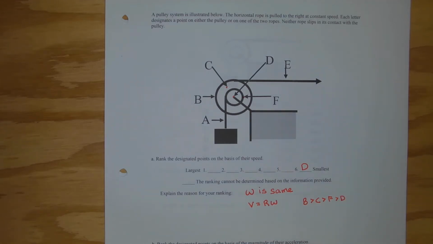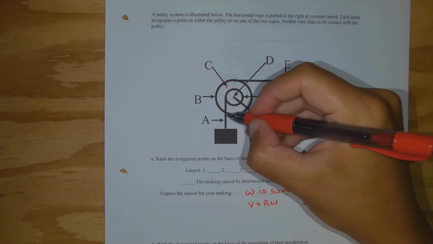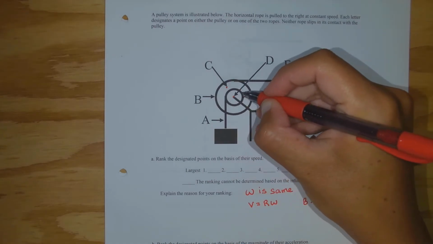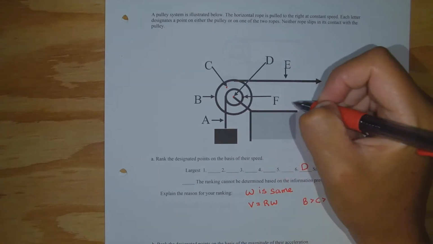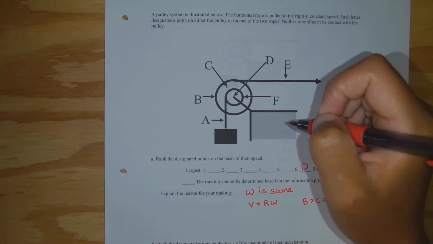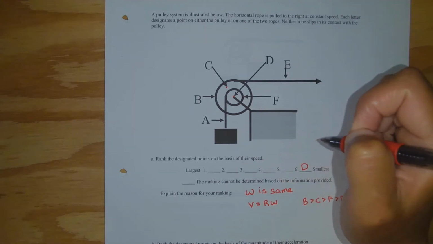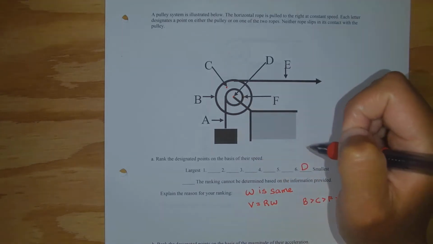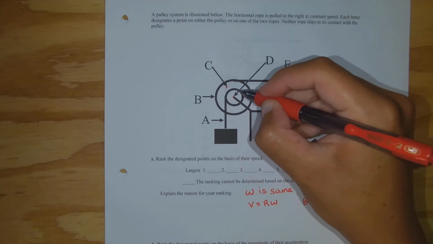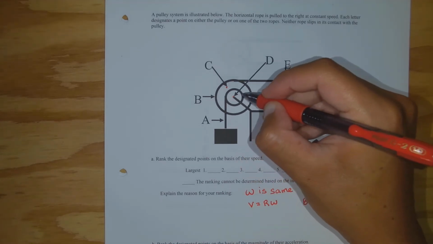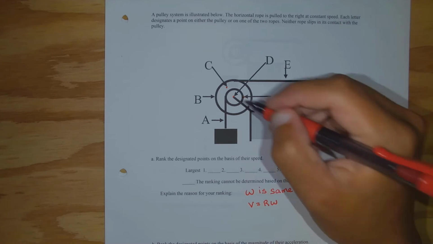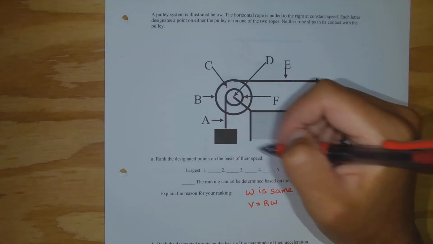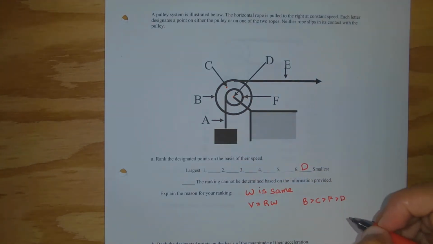Then for A and for E, A is a point on the rope which is going around this inner pulley, which has a radius which is the same as where point F is. So this rope is going around the pulley here. The rope that's wrapped around the pulley here has the same speed as point F. So the rope that's coming off the pulley also has the same speed as F.